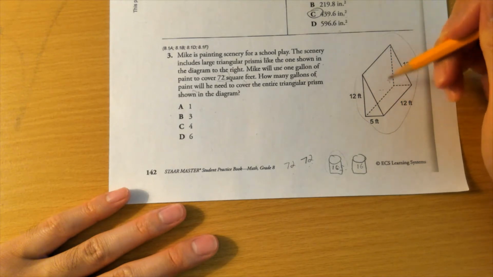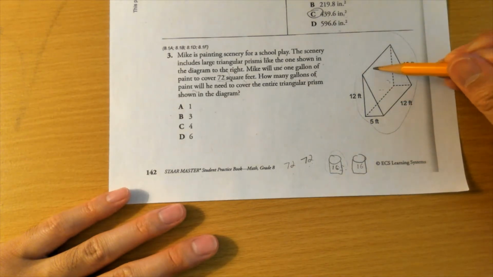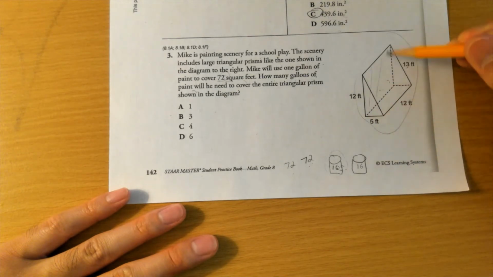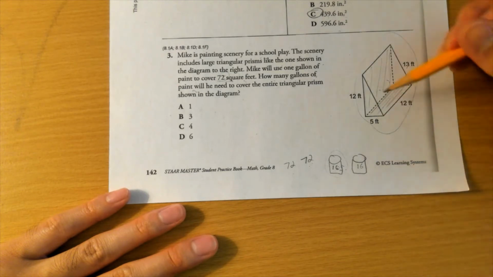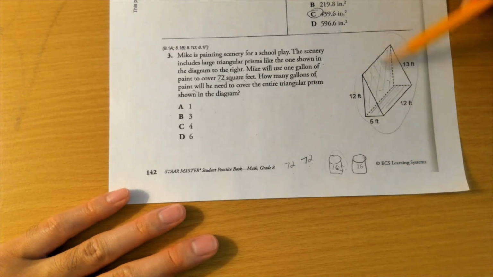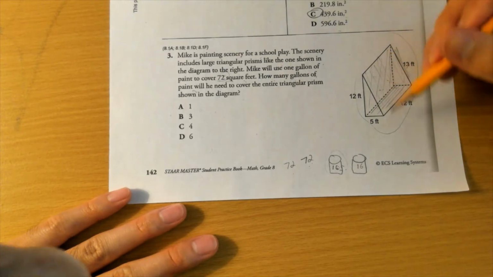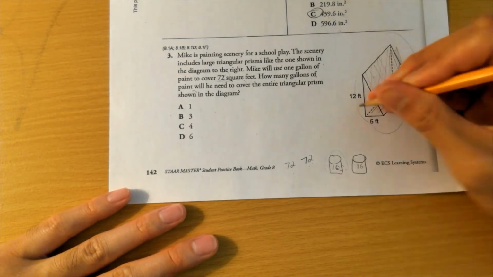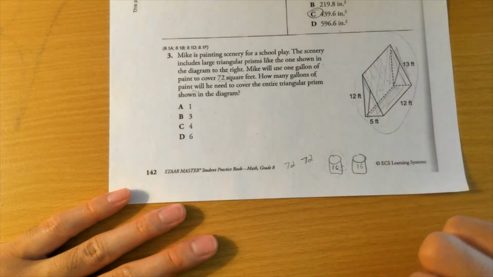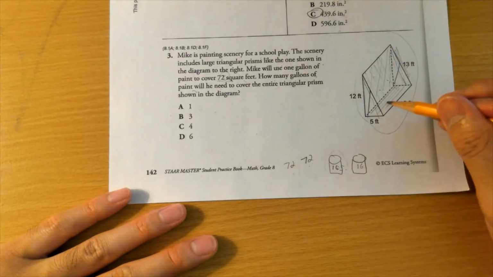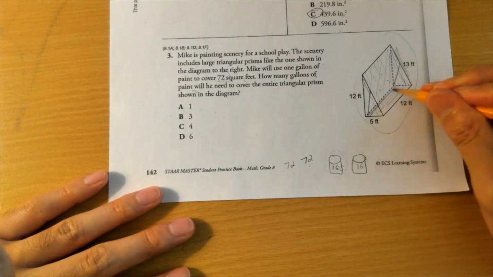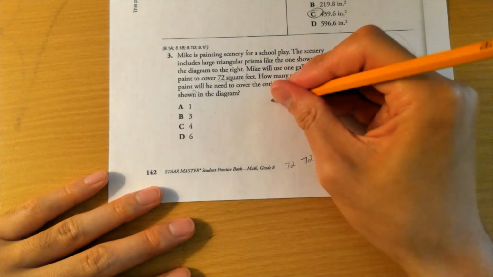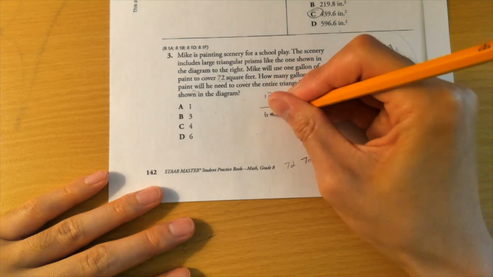So you've got to find the area of all of these sides. You've got to find this side right here, this side right here, and this side right here. And then you also have to find the 2 bases. It really doesn't matter the order, but I'll find all the sides first. I'm going to find this bottom side first: 5 times 12 equals 60.